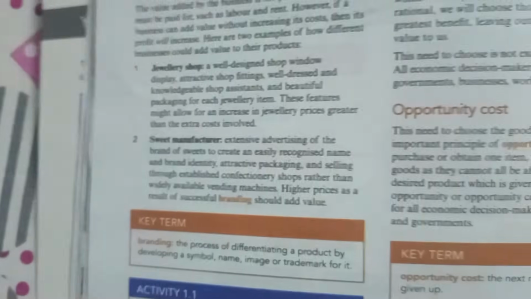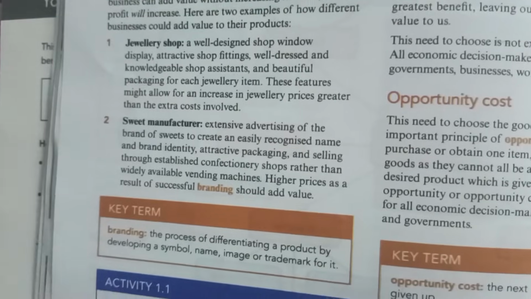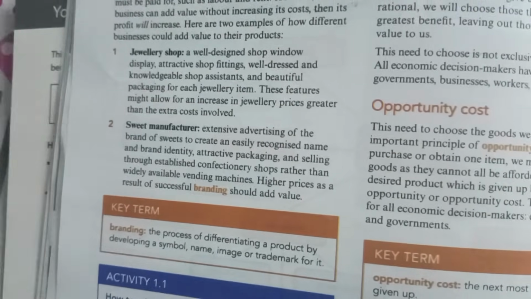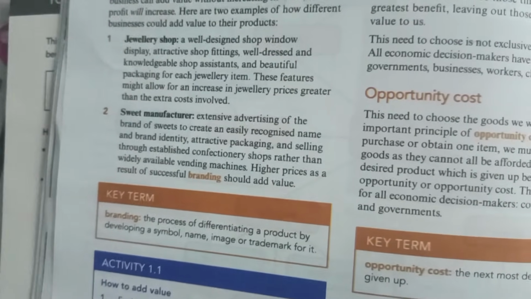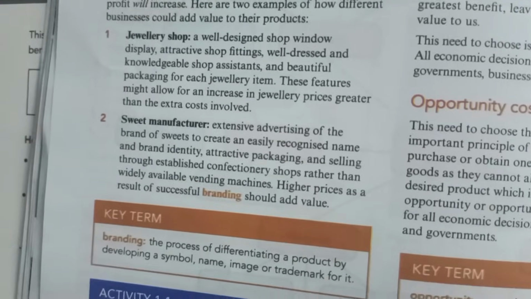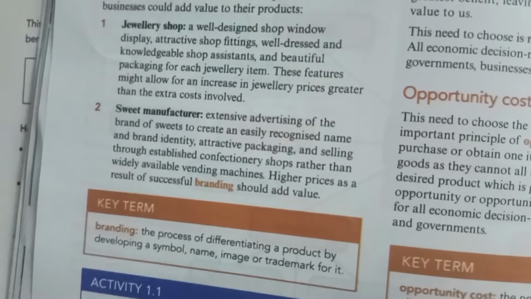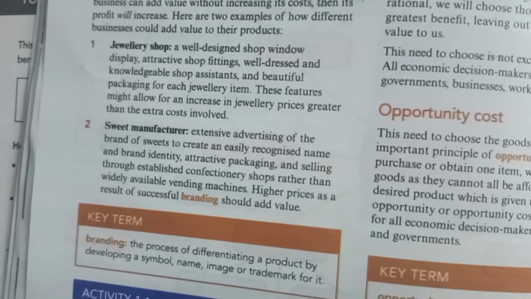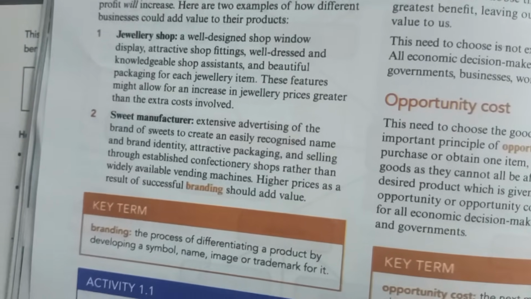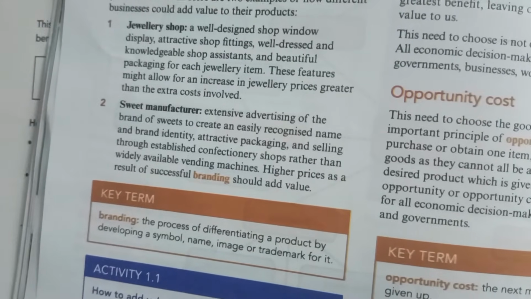This is the example of adding value. First is a jewelry shop. A well-designed shop window display, attractive shop fittings, well-dressed and knowledgeable shop assistants, and beautiful packaging for each jewelry item. These features might allow for an increase in jewelry prices greater than the extra cost involved.